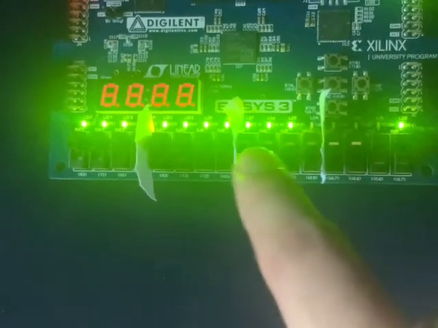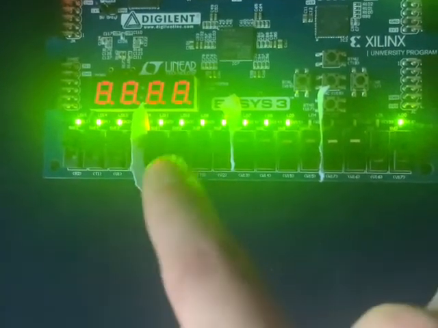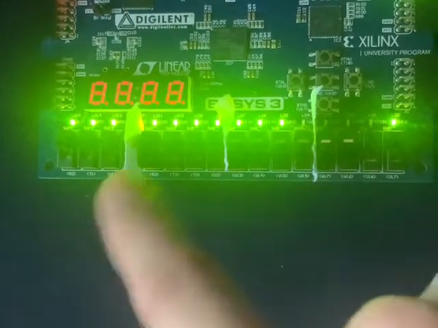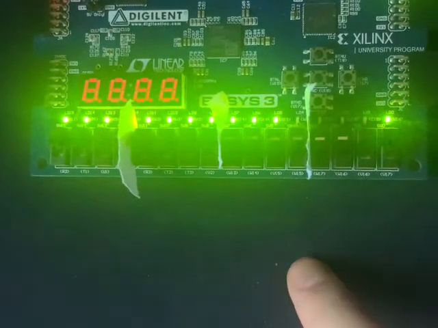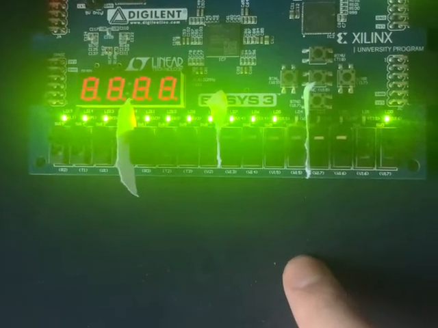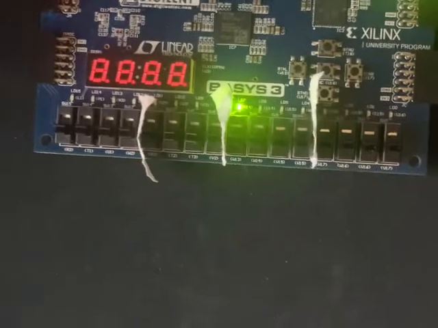It is in order to showcase the number that we're trying to do, because it's 15 times 15, which will be 225. So as you can see, we have 225 right here.